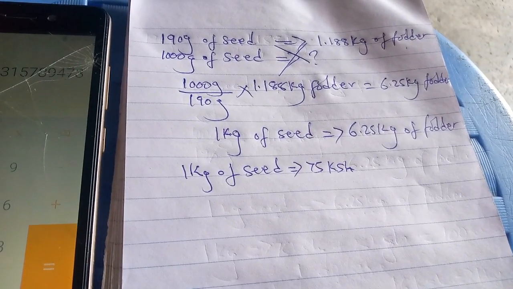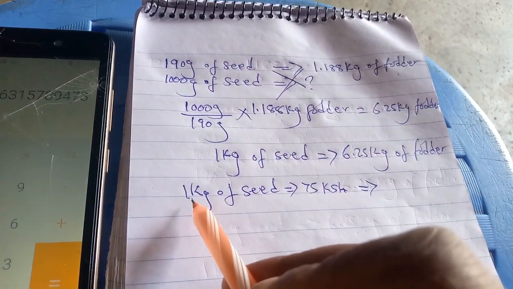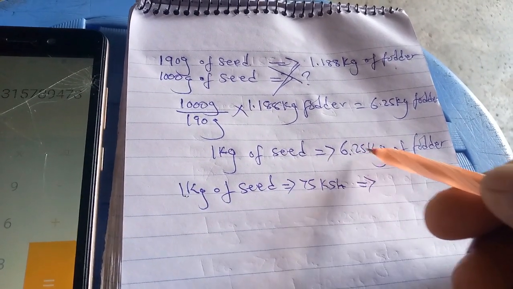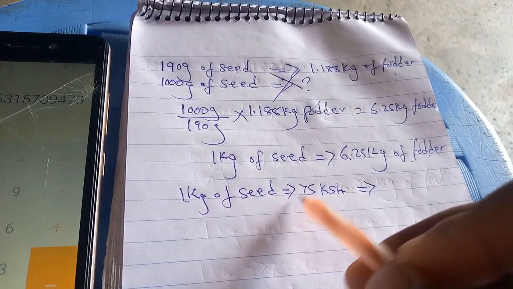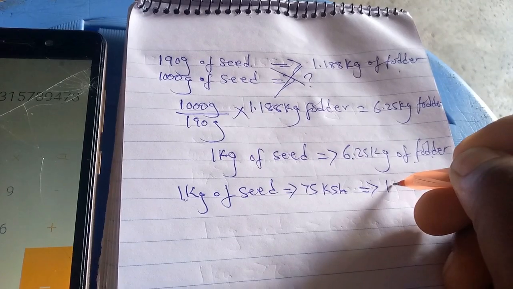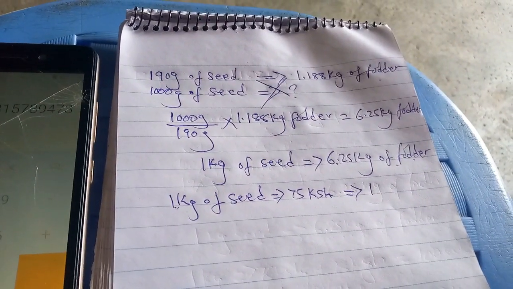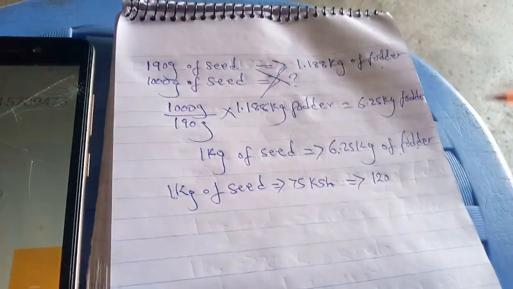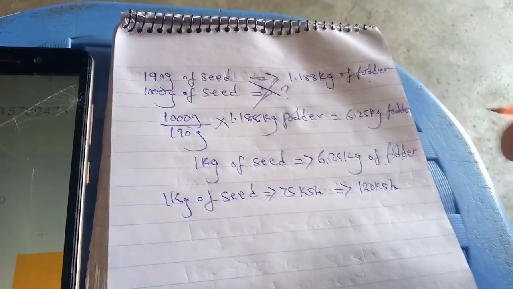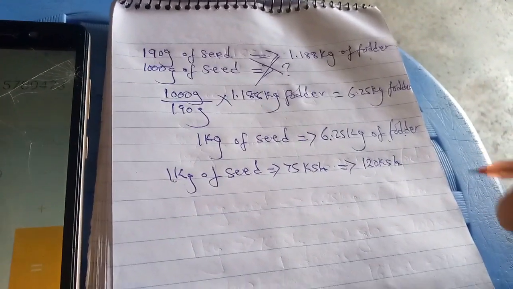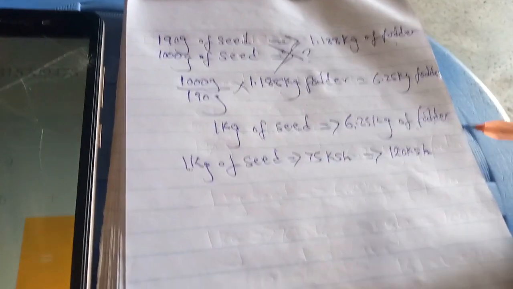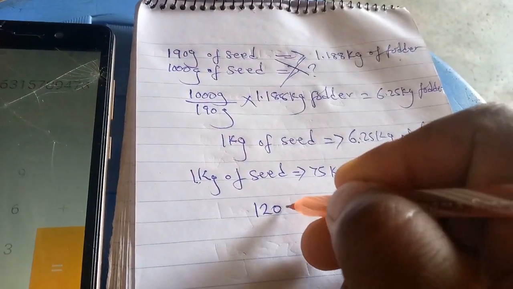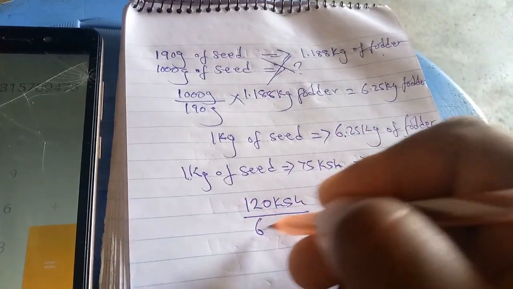Now if we were to buy water and so forth, the cost of producing 6.25 kg of fodder using this 1 kg of seed will be equivalent to, let's say, or on a higher scale, we can probably say it is 120 Kenya shillings. If it was this one, then we can ask ourselves, what is the cost of producing 1 kg of fodder? This one will be 120 Kenya shillings divided by 6.25 kg.